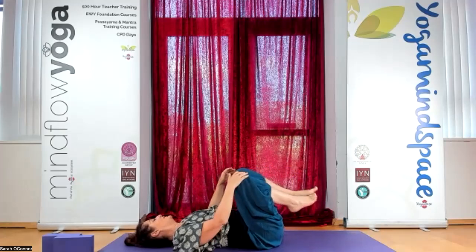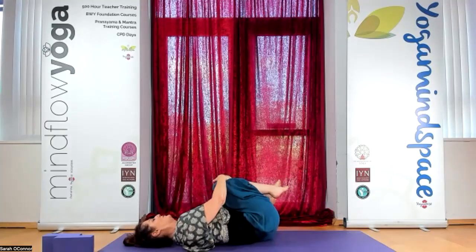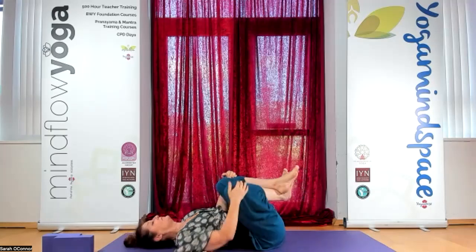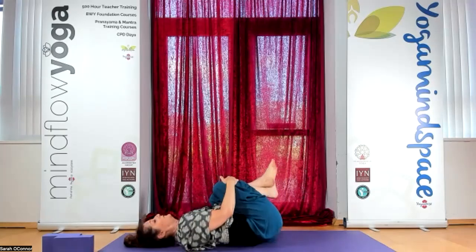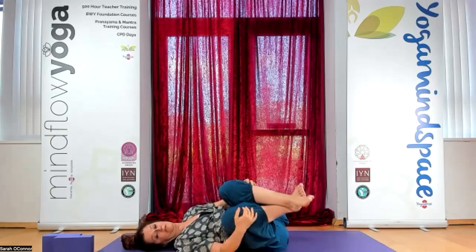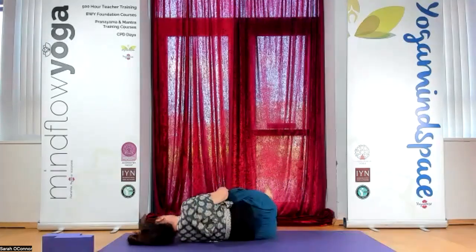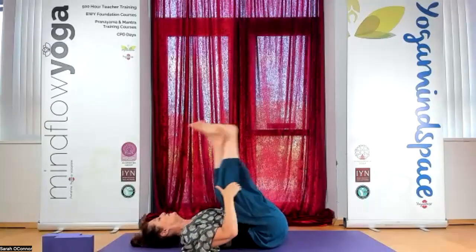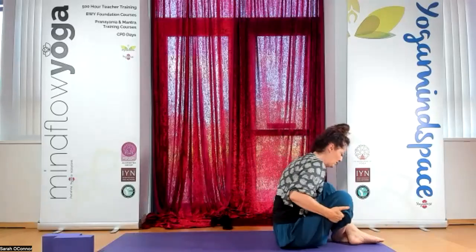Lovely, bring both knees towards you. Let's rock from side to side. Good, and if you feel that the spine just likes this movement, doesn't want to do the next one, then stay with this. Otherwise, cross the ankles, hold behind the knees and roll along the spine.